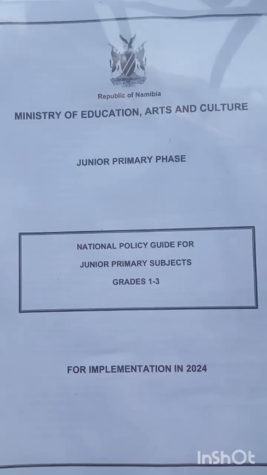A, E, I, O, U are short vowels that we use. A vowel is in every word.